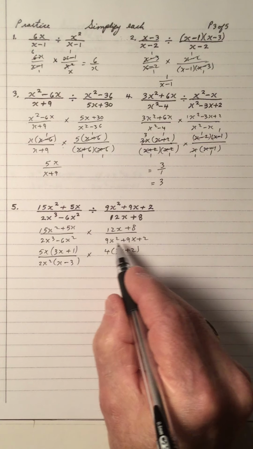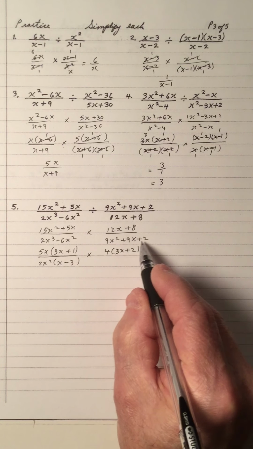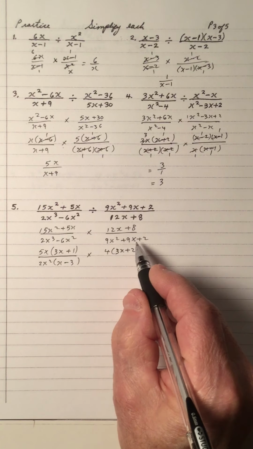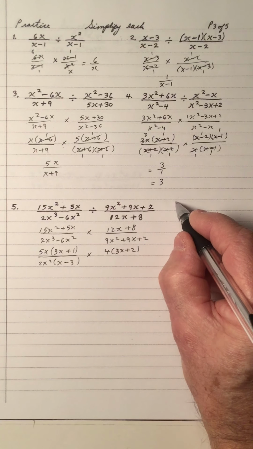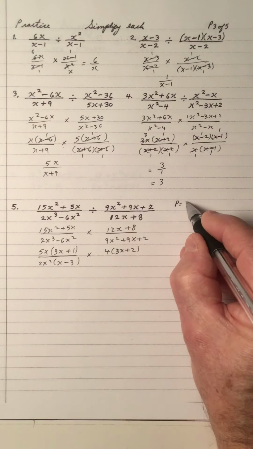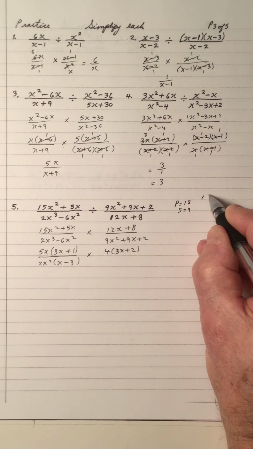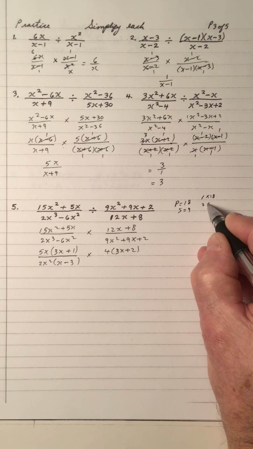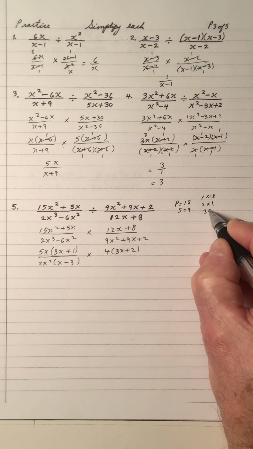And I want to factor this. Notice the 9 is in these two, but not in this one, so 9 is not a GCF. So we have to do the long way. Product, 9 times 2 is 18. Sum is 9. Factors of 18 are 1 and 18, 2 and 9, 3 and 6.